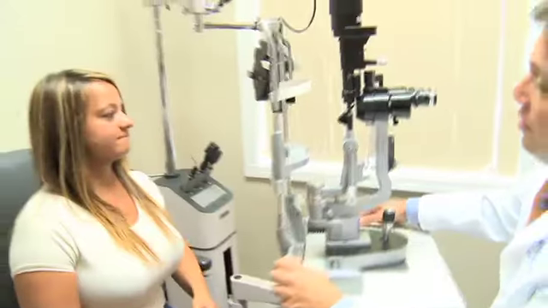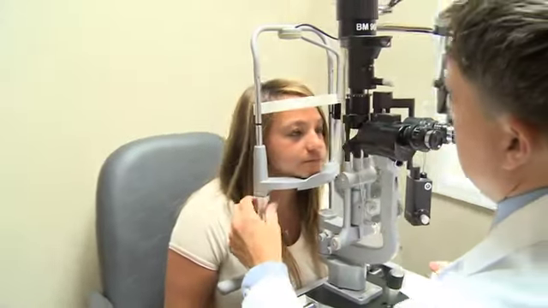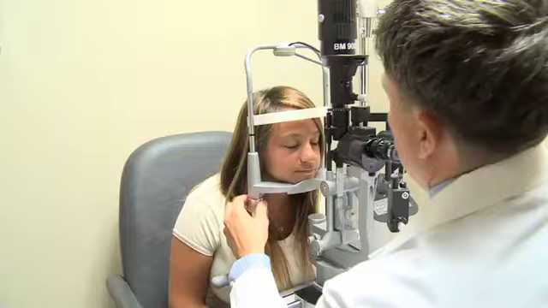And astigmatism has to do mainly with the curvature of your cornea. I like to refer to the cornea as the windshield of the eye. And it's the front part of the eye. It's typically where the contact lens sits on your eye. And that cornea has different curvatures that give everyone different levels of astigmatism.